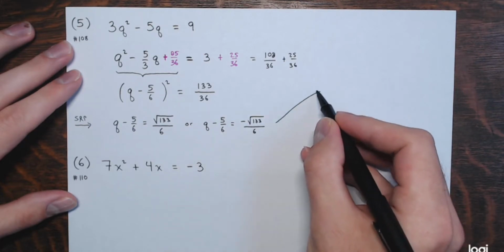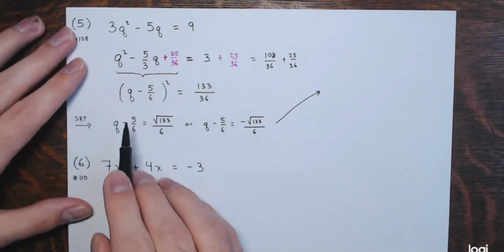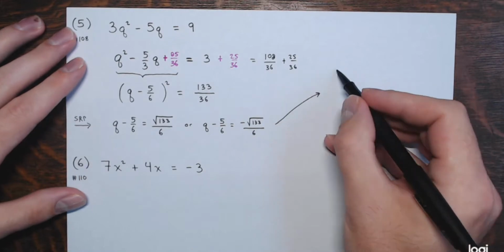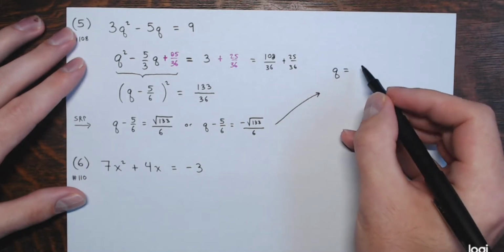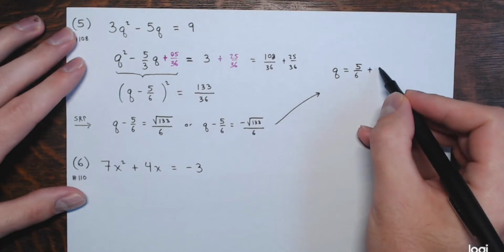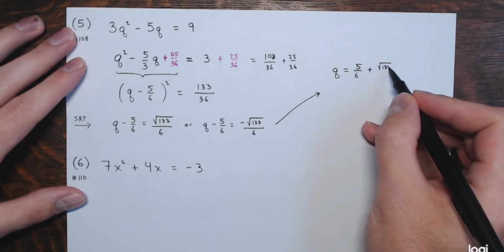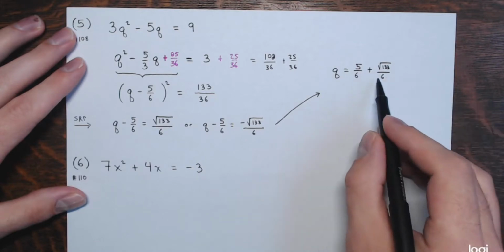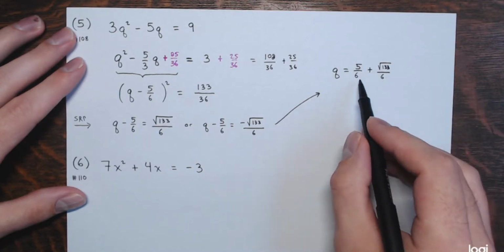Then we solve each equation for q by simply adding 5/6 to both sides. So this first equation, we get q equals 5/6 plus the square root of 133 divided by 6. And you could put these together if you want because they have a common denominator, but I'm going to leave it like this.